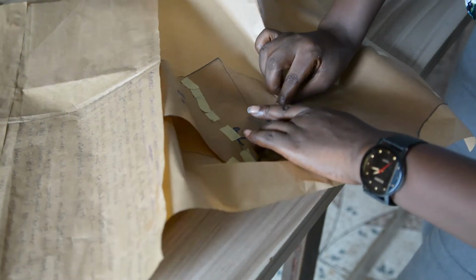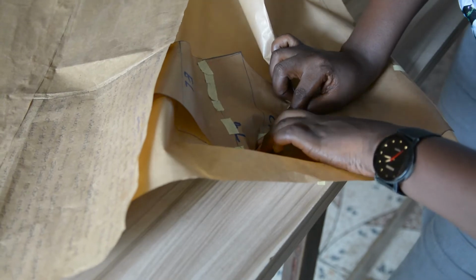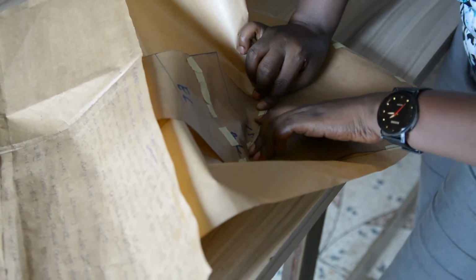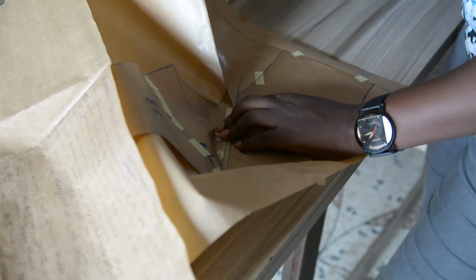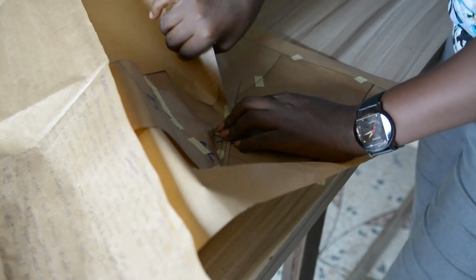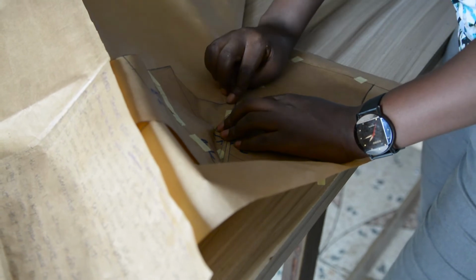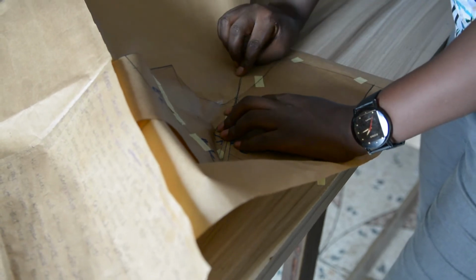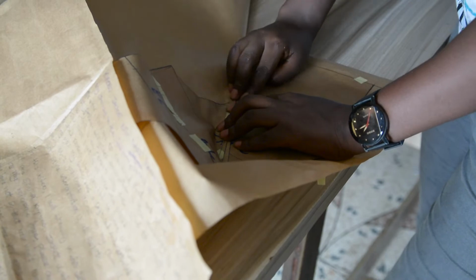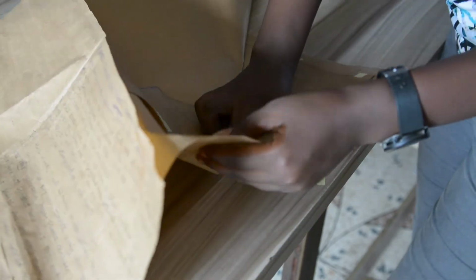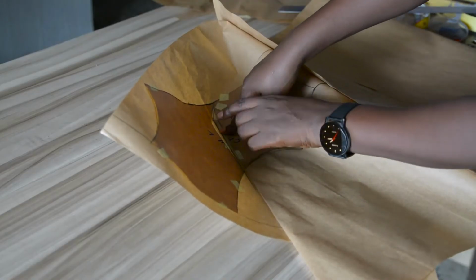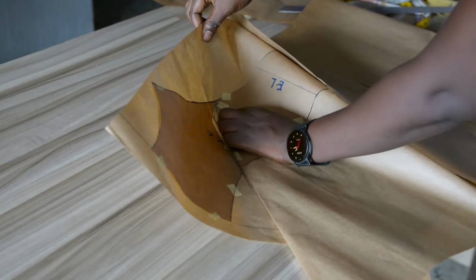Okay. So I explained in detail how to fold your dart in my dart manipulation dress video. So I folded the dart and I stopped the folding on the dart point.